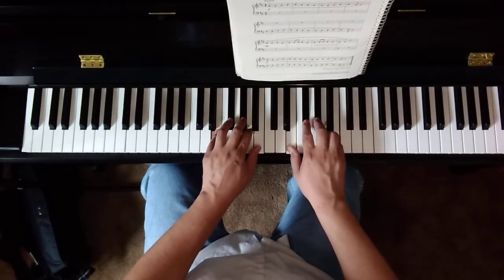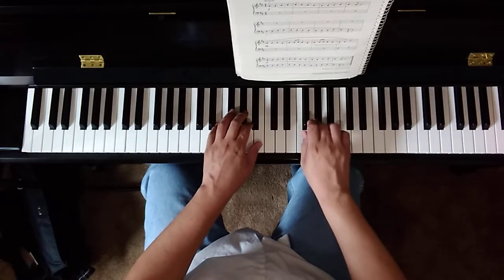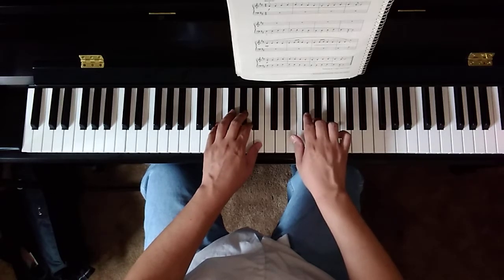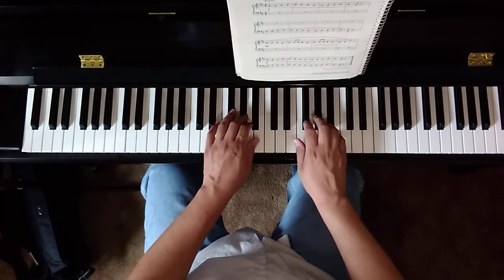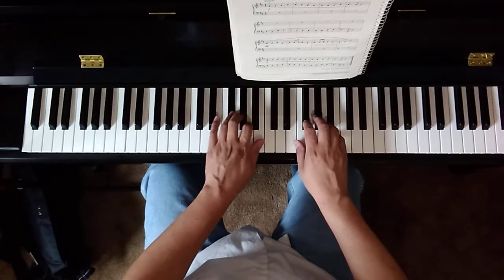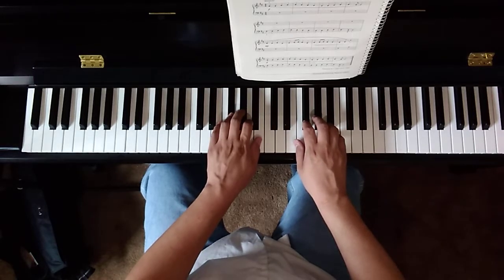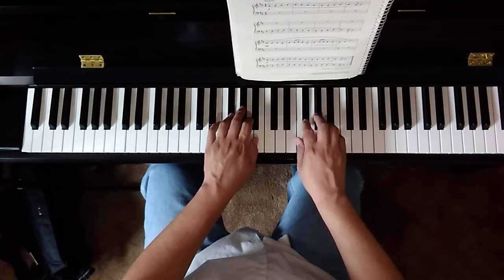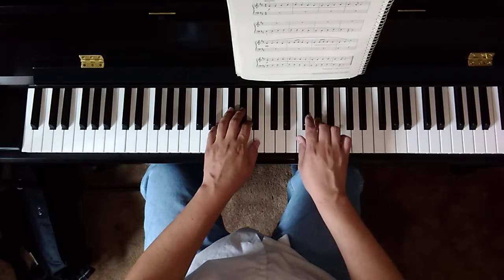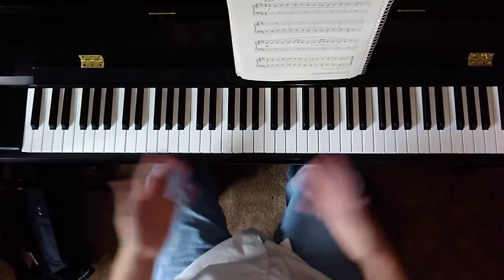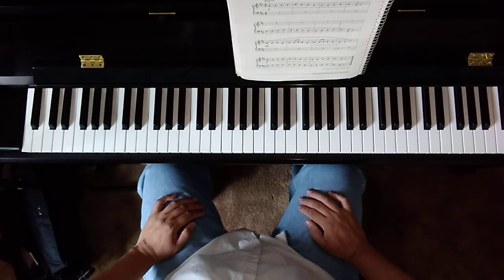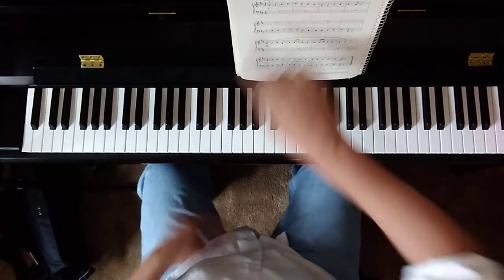This is our hand position, and the 3rd scale degree of E major is G sharp. You just play all those notes, one scale degree at a time, trying to follow along with what the original says.